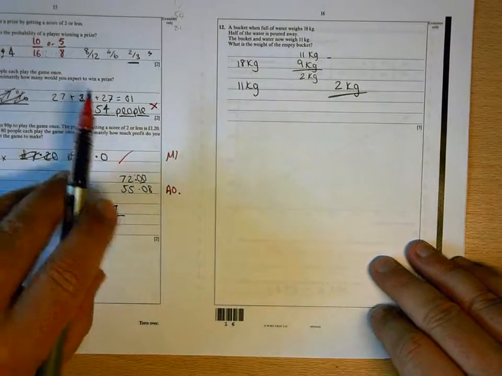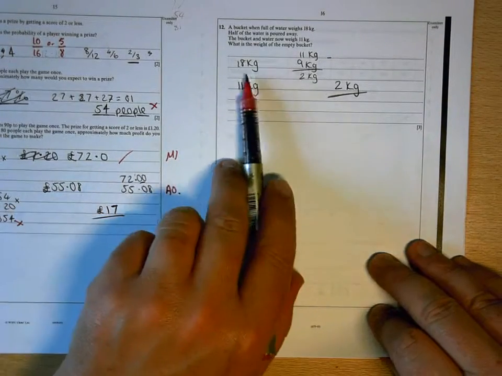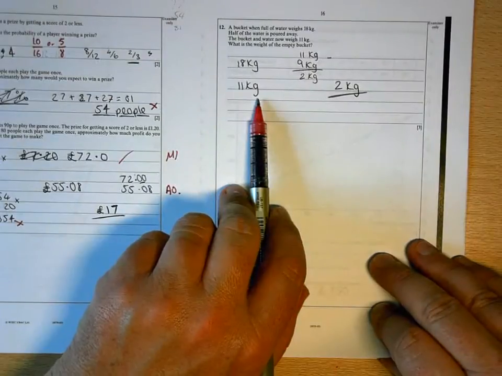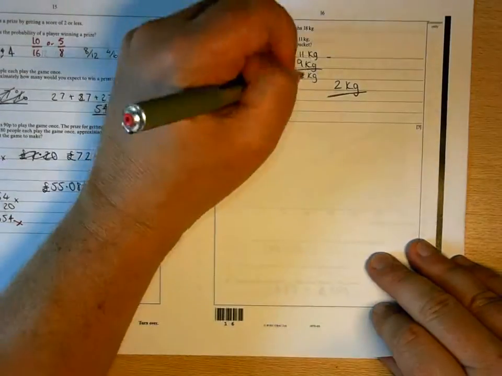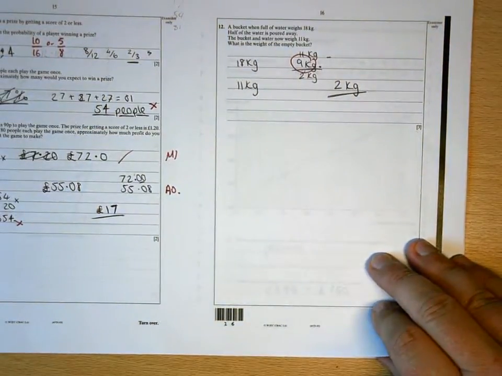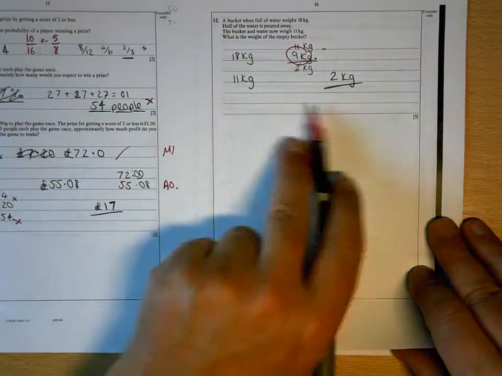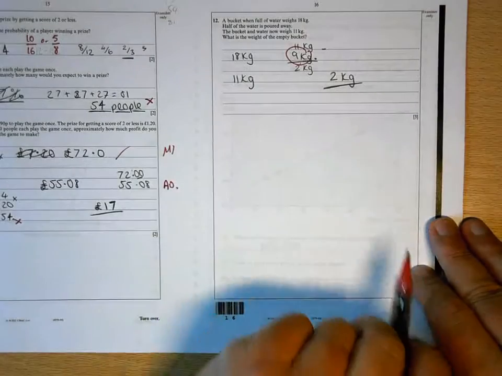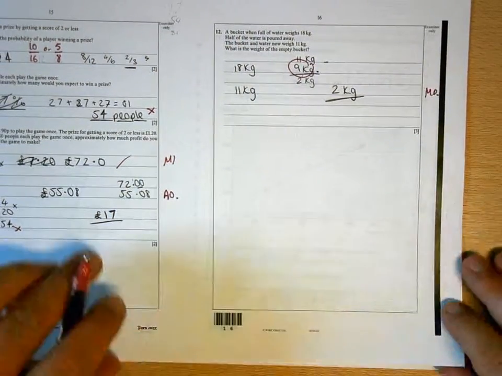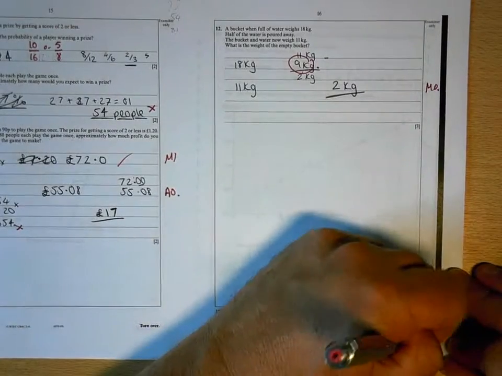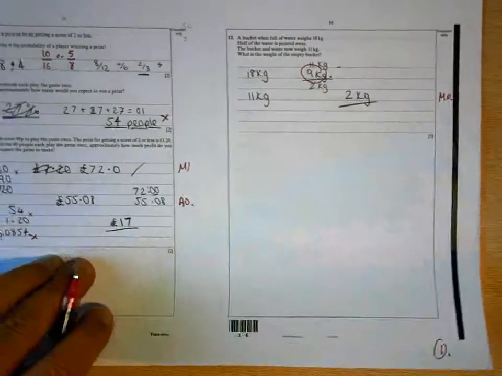Okay. For this one, 18 take away 11 isn't 9. So your subtraction has let you down there, and then you haven't explained from there what you need to do. So again, take a look at my solution for that. So quite a few little mistakes on that page.